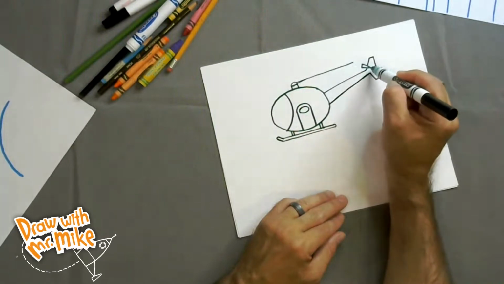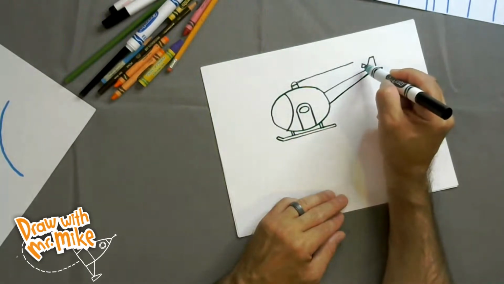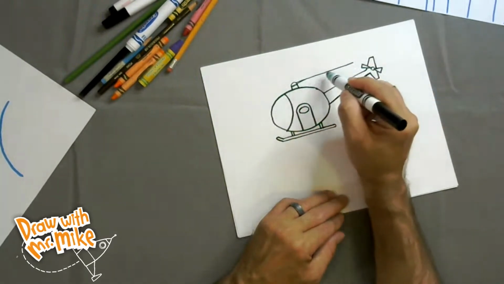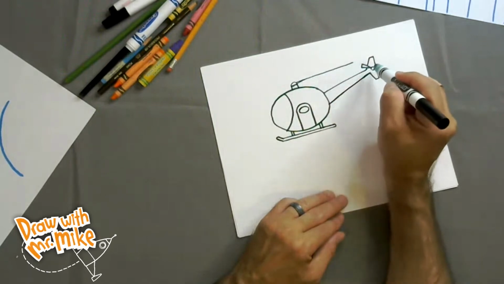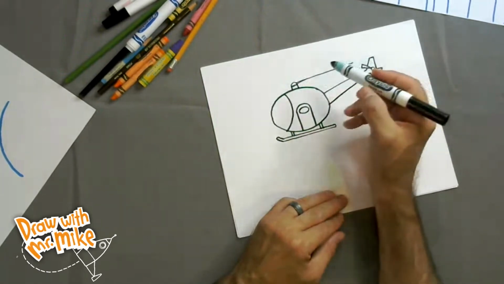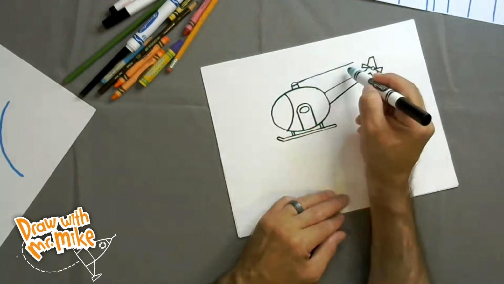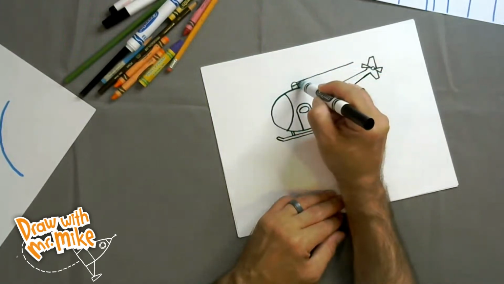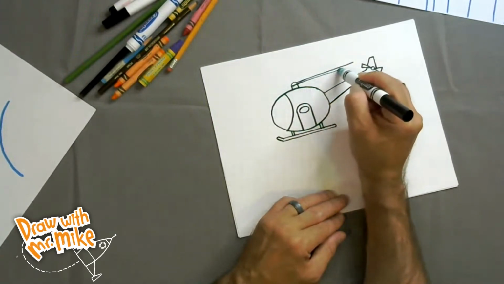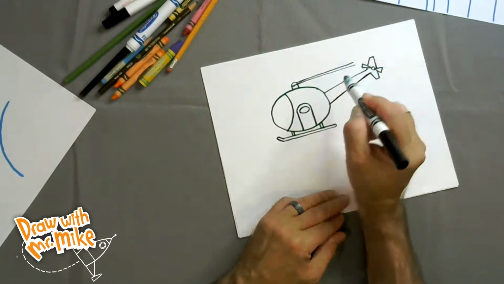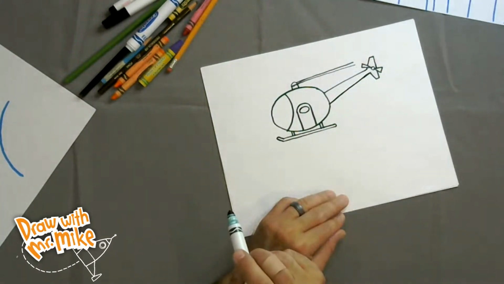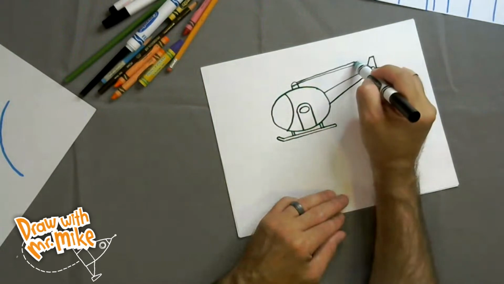Make sure you stop before you get to the tail rotor, okay? Because we don't want the main rotor blade to hit the tail rotor. Then our helicopter wouldn't work. So then we'll do another line below that and have it go out and stop in the same spot, just like that. And then we can use a short line to join them.